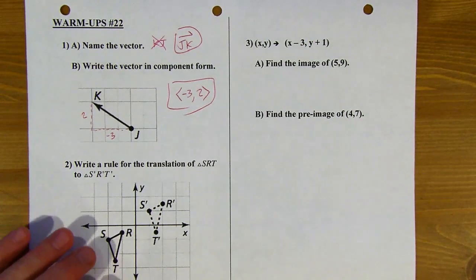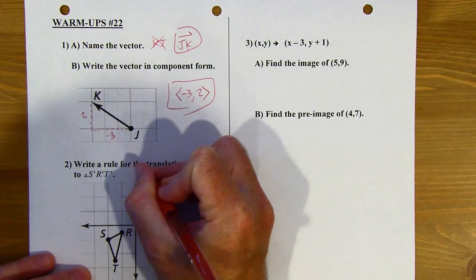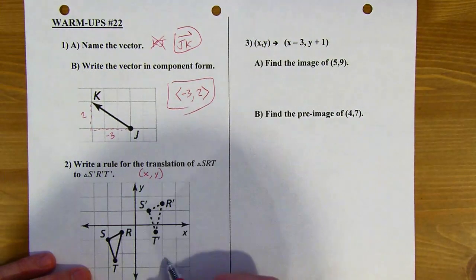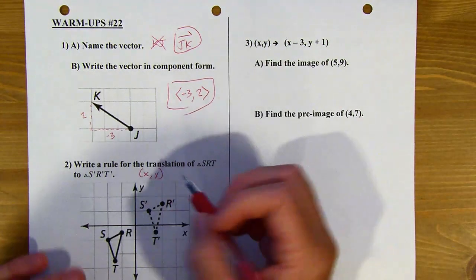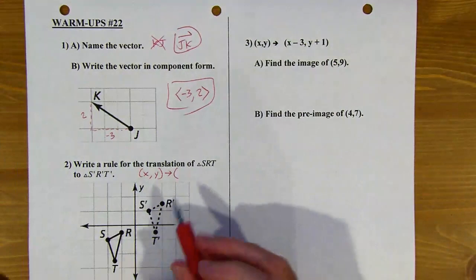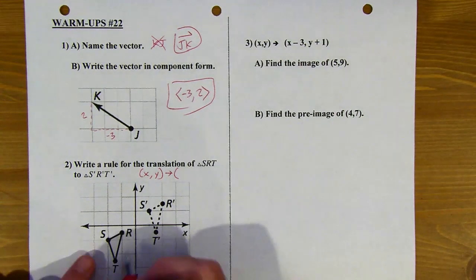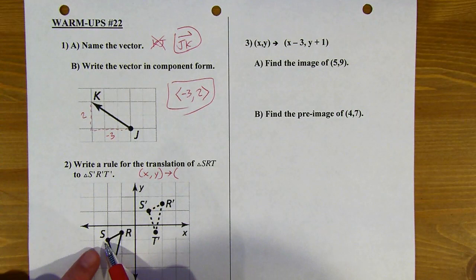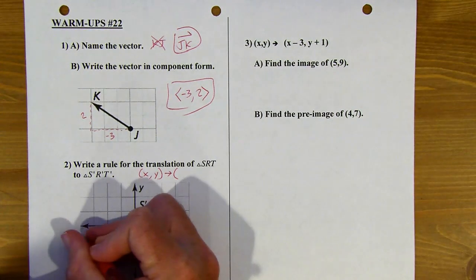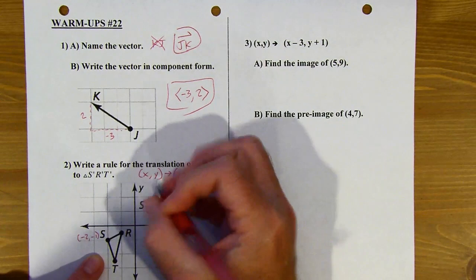So writing a rule for this, what I want to do is I want to say what's happening to the XY pairs. Okay, I could make a vector and say how far everything went right and up, but that wouldn't actually be a rule. A rule is always going to be in this format. Okay, so I'm going to say, okay, let's take one of my points. So let's take point S because I can see that one's actually right on the grid here. So if I look at point S, this is at -2, -1. Okay, and if I look at S prime, that's at 1, 1, right?